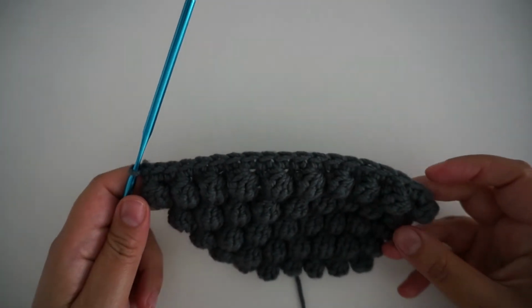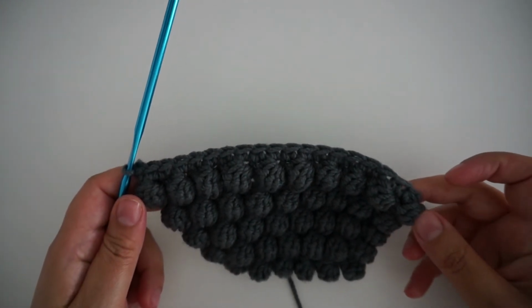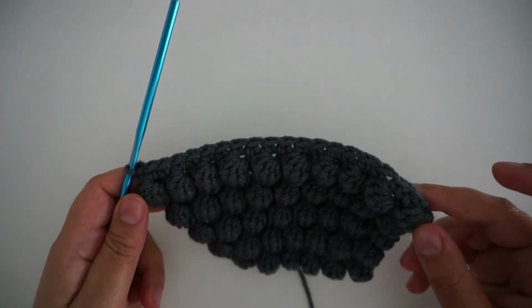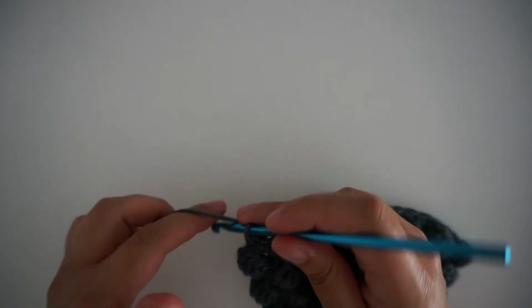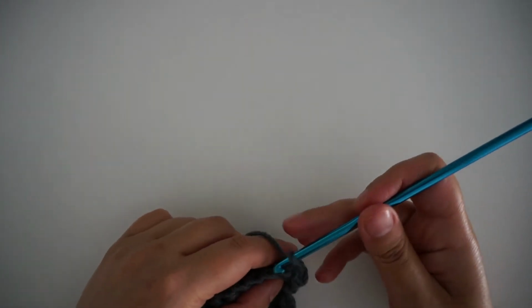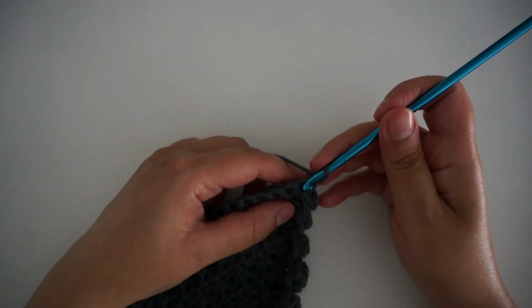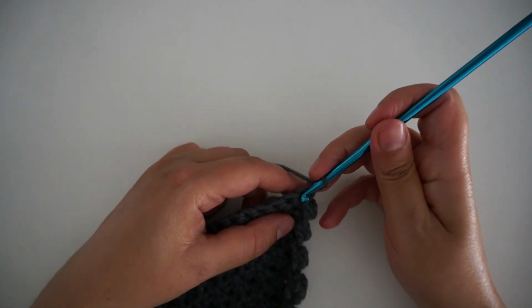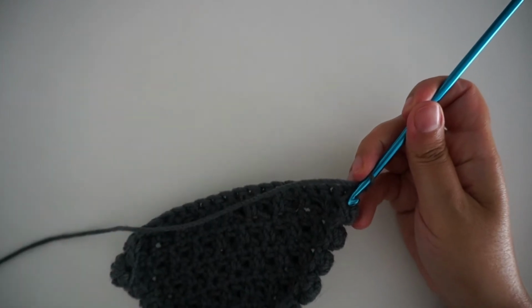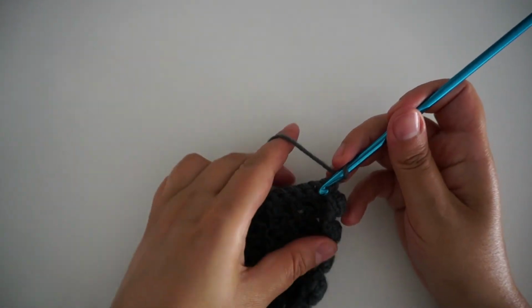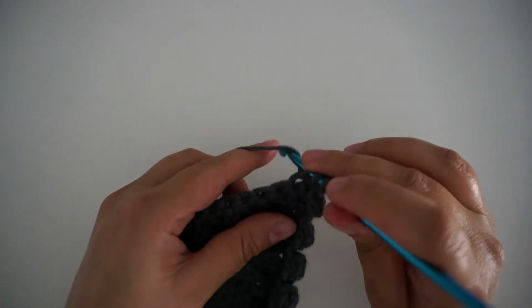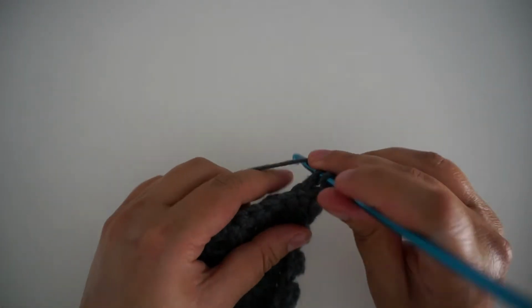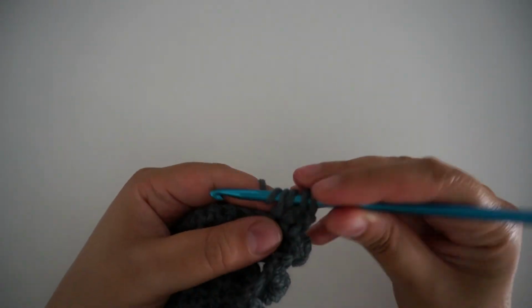So here I have completed the first row of decrease where I did the 2 single crochet together, and here I have finished the single crochet. I will chain 1 now to start the bubble. I have the first stitch as the chain 1. I will not work the bubble into that one. I will work it in the next stitch, and that goes for every row of bubbles. So the first stitch is to be skipped. We work the bubble in the next stitch.